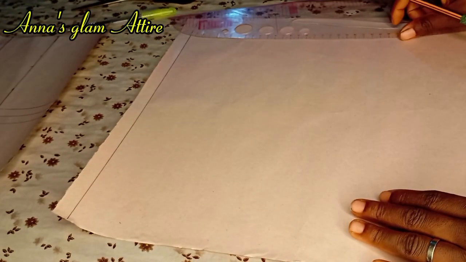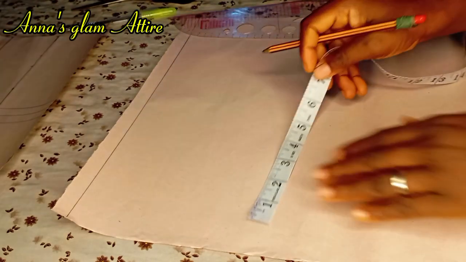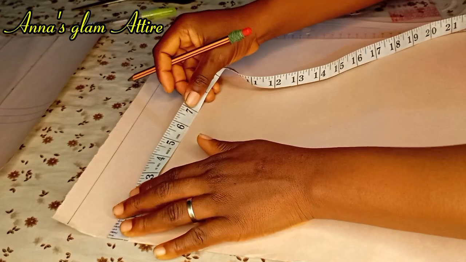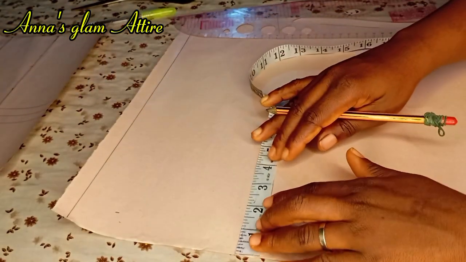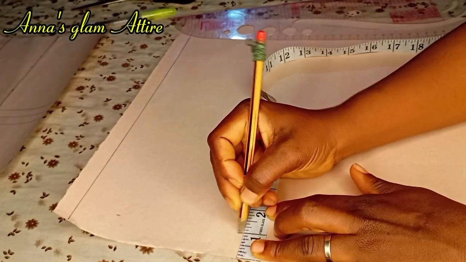So the next thing we are going to do now is to bring back those lines that we have created here. But before we do it, the back will have a zipper allowance, which the front did not have. So I'll mark 1 inch because I want to use 1 inch for my zipper allowance.